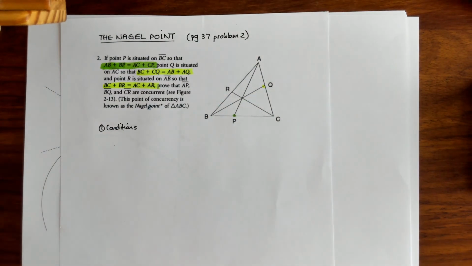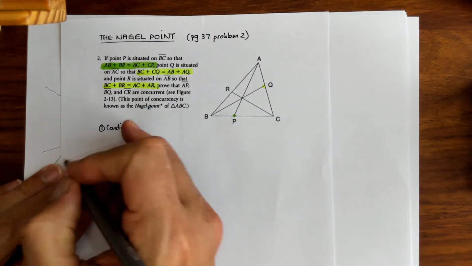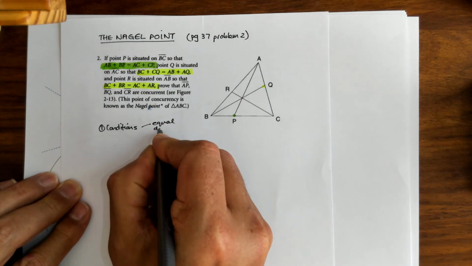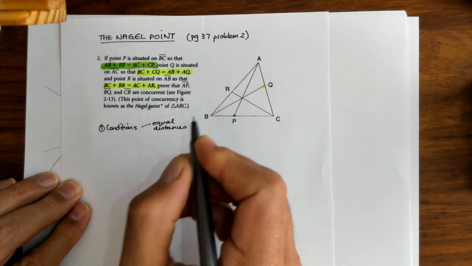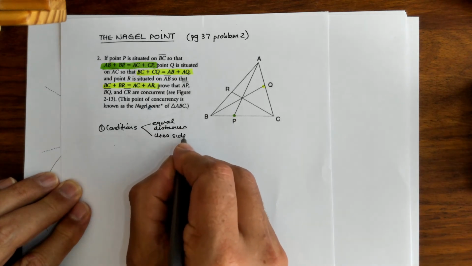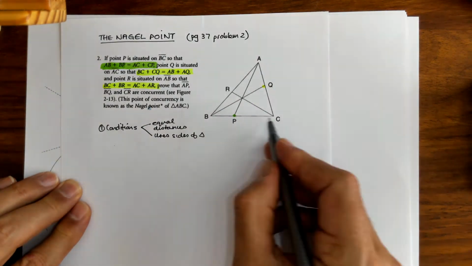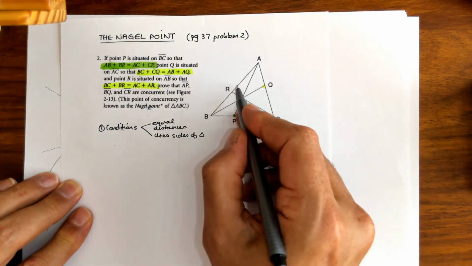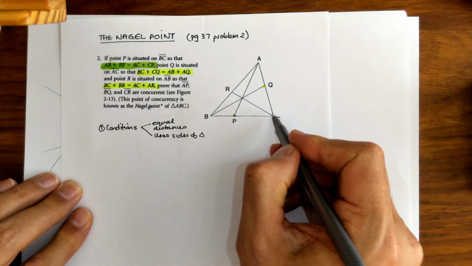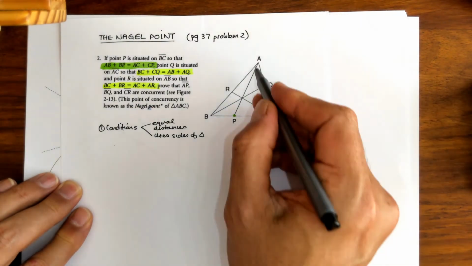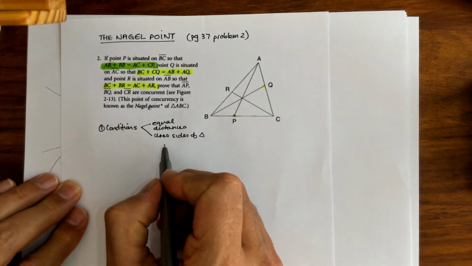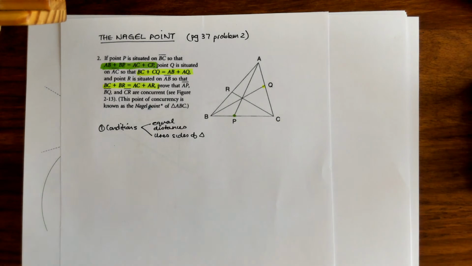So what we should read about this is that in the conditions there are equal distances indicated, and it uses the sides of the triangle ABC, this side plus a portion, that side plus a portion. So it uses the sides of the triangle and it works with equal distances.